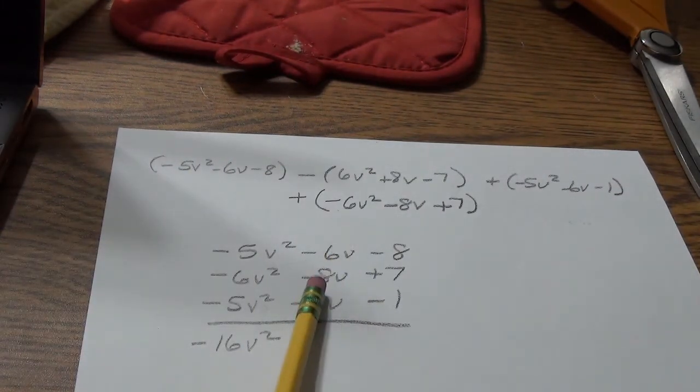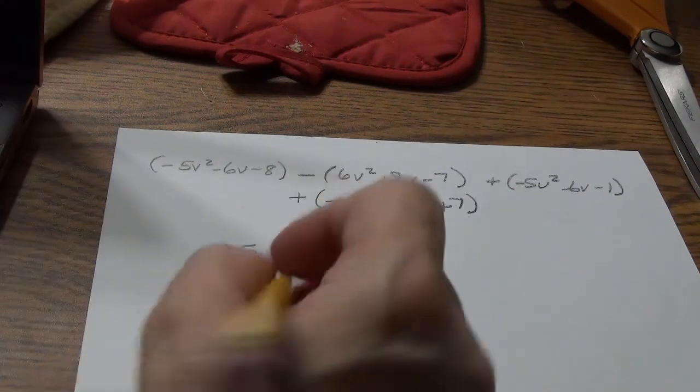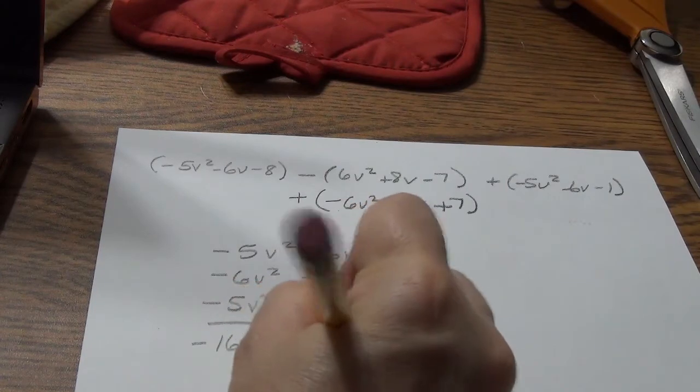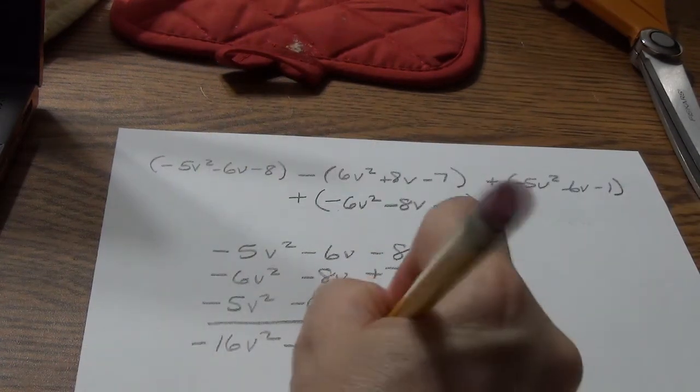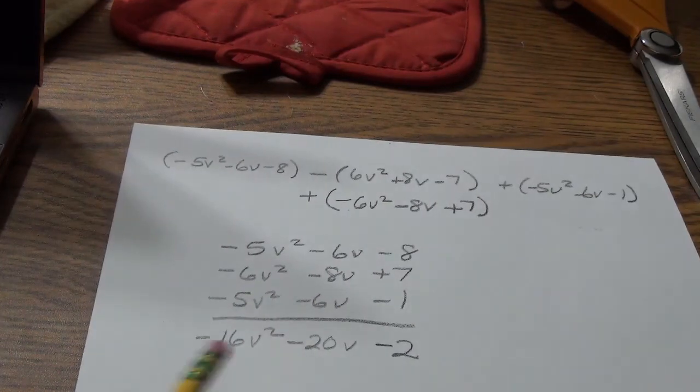I have a negative 6, a negative 8, and a negative 6. Again, I'm going to add and keep my sign. So I get negative 20v. And then here I have both adding and subtracting. Negative 8 plus 7 would be negative 1. A negative 1 plus another negative 1 is a negative 2. So I get negative 16v squared minus 20v minus 2.